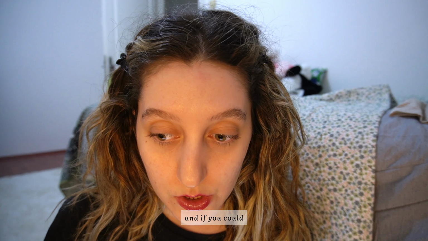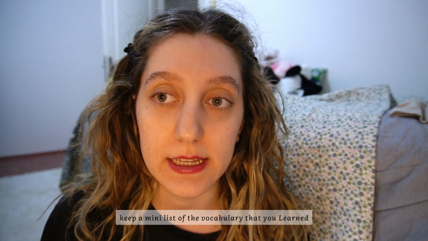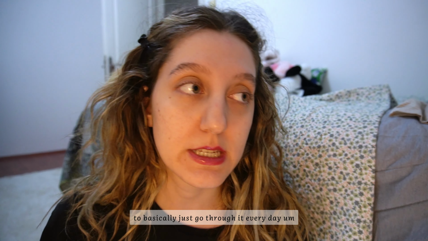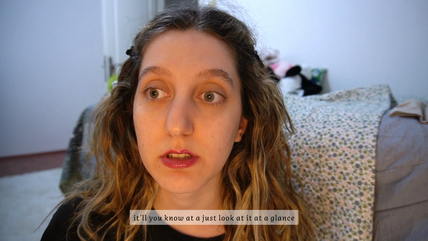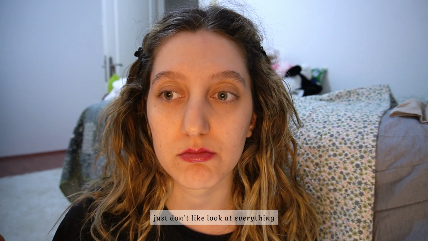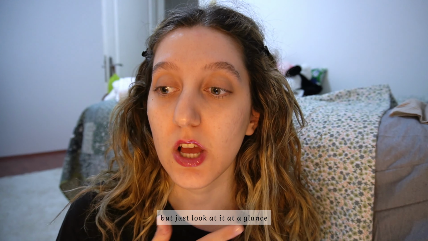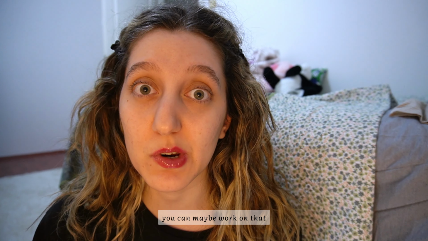And if you could keep a mini list of the vocabulary that you learned in your notebook to basically just go through it every day, just look at it at a glance. Just don't look at everything, but just look at it at a glance. And if there are words that you don't remember, you can maybe work on that.